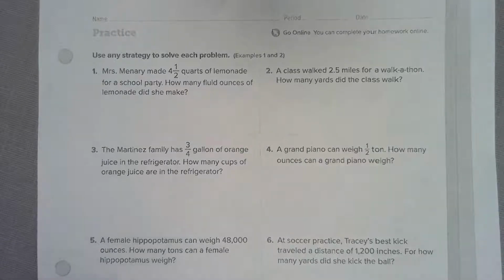In this video, we're going to go over the practice problems in section 1.6 on page 55 in your workbook. You're going to need to use the chart in the front of 1.6 in order to solve some of these problems. You can use any strategy to solve.